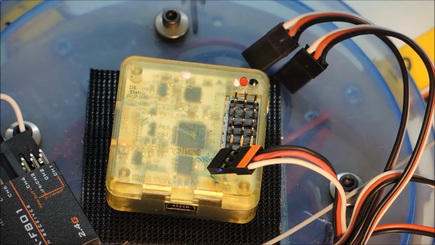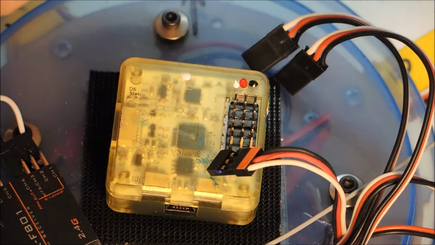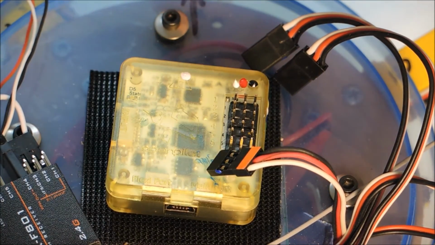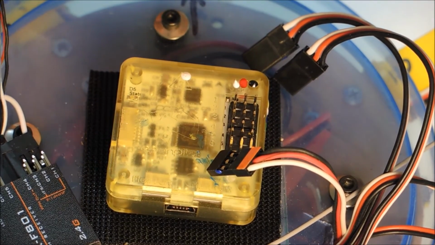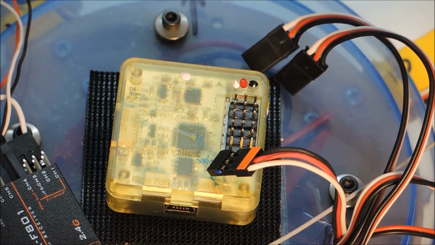Okay, so let's take a closer look at the CC3D. Basically, the complicated part is doing the setup in the computer. As I mentioned in the intro, this will be in Cleanflight. I purchased a generic FrSky receiver called the RX-F801. It's been working great so far. Hopefully, if I have a chance, I'll do a video on it.